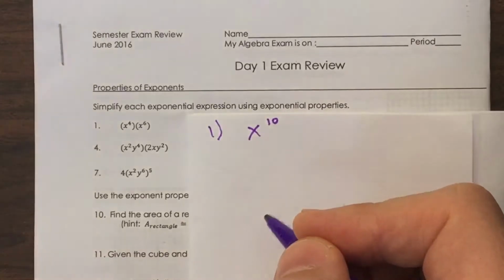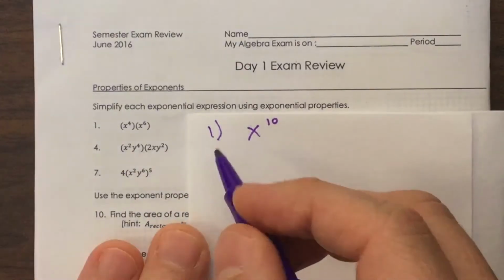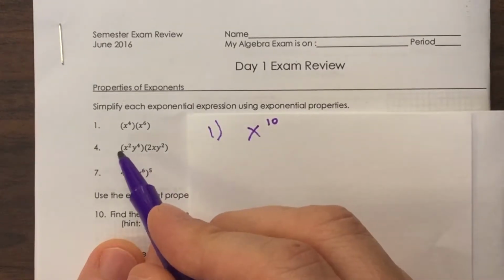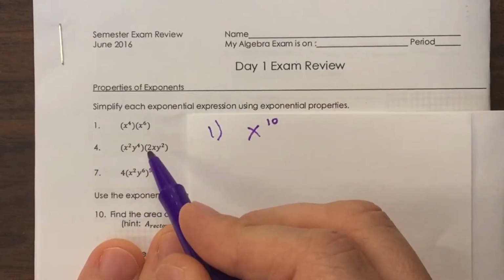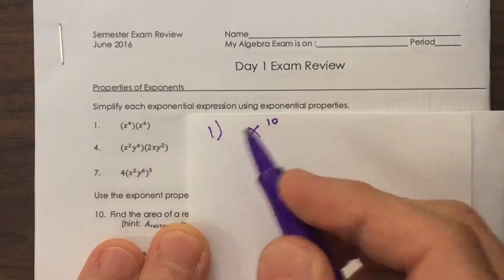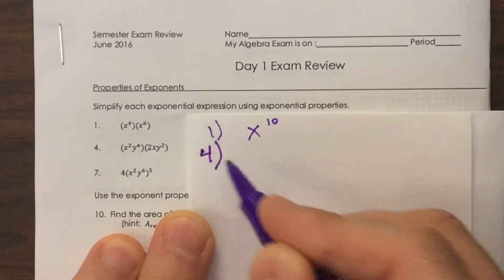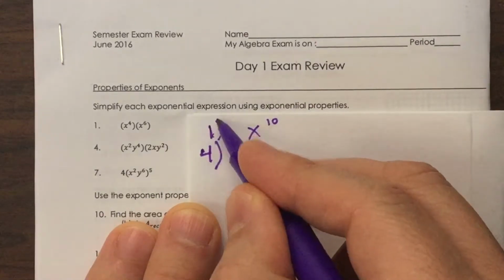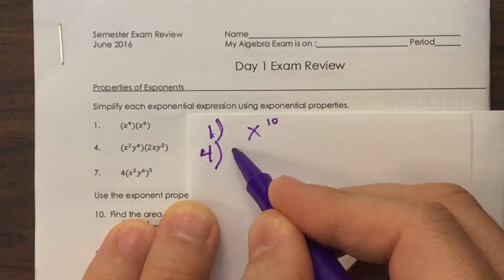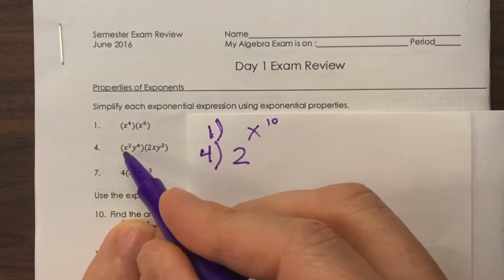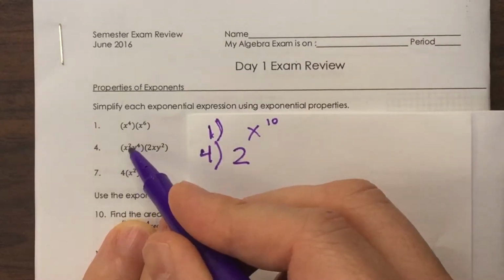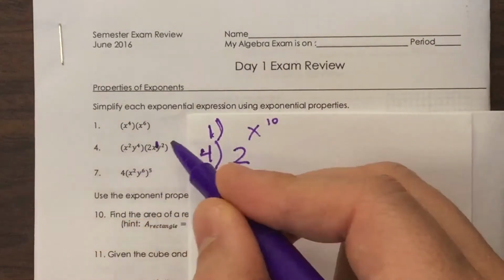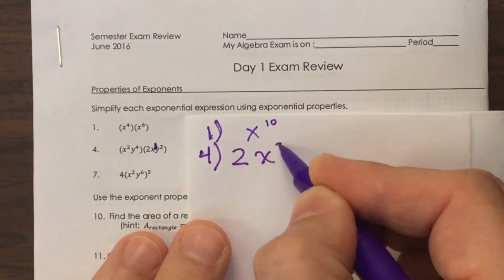All right, number two, I'm multiplying all this stuff, so I look first to the coefficients, the numbers in front. This one doesn't have one, so it's an invisible 1. This one is 2. So the invisible 1 times the 2 gives me 2. And this is number 4, by the way. I'm doing it because of the paper I have. I'll go in this order. Okay, so that gives me 2 in front. And now look at my x bases. I have an x to the power of 2, and x to the power of invisible 1. 2 plus 1 gives me x to the 3rd.